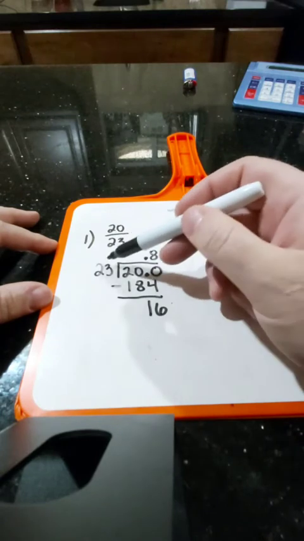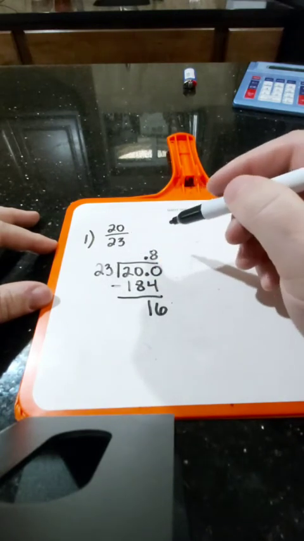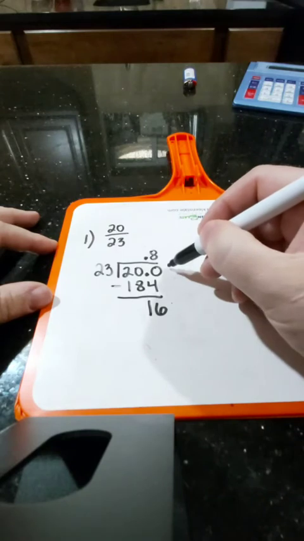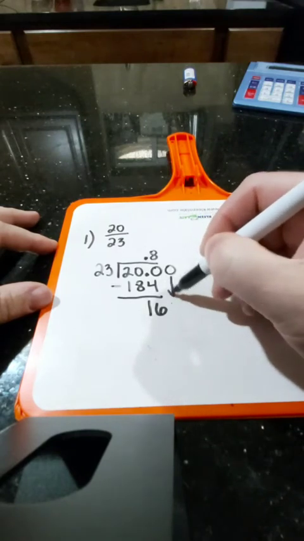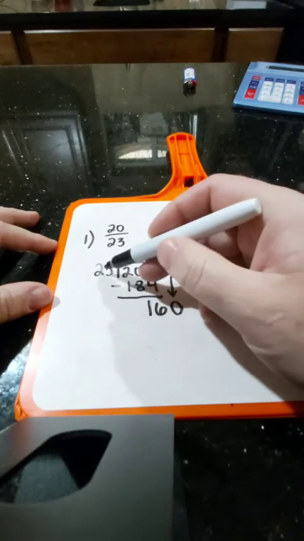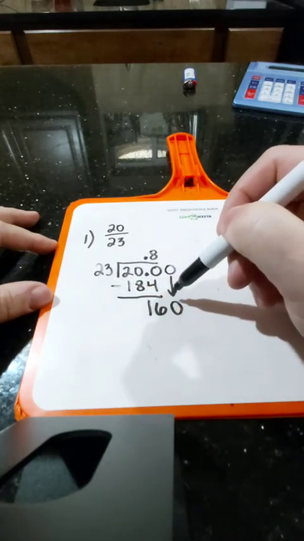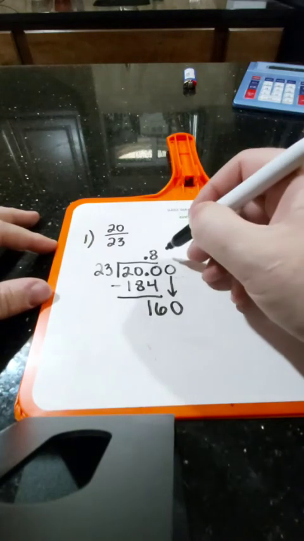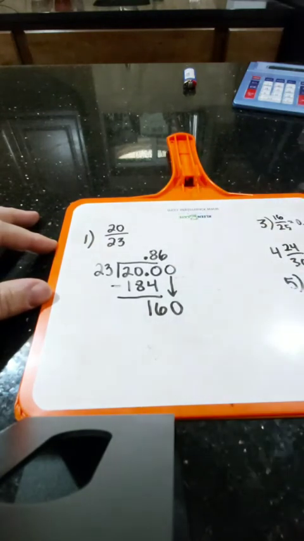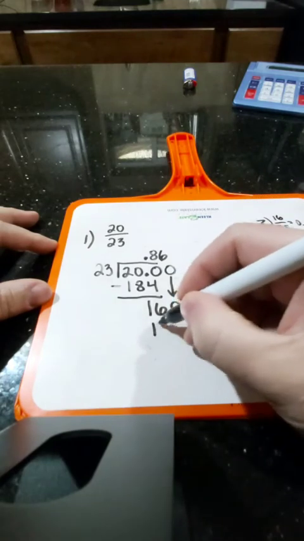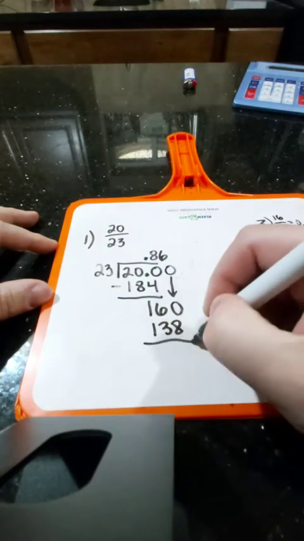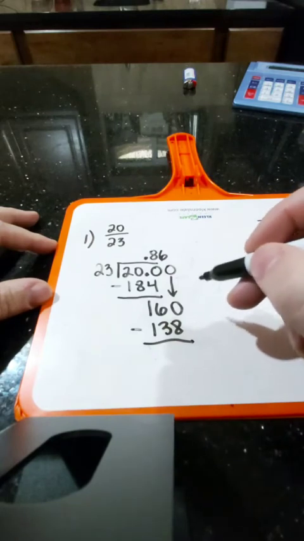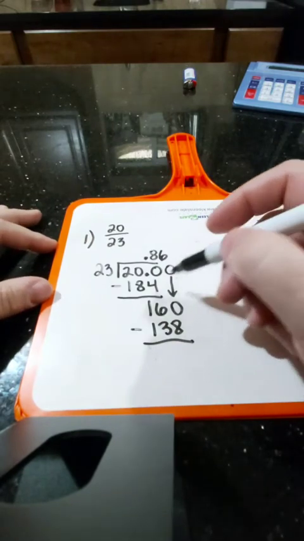So again, we have a new problem. 23 cannot go into 16. So we're going to add our 0 and bring it down. So 23 into 160. How many times can that go in? 23 times 6, I believe, is what we need. Let me double check that. 23 times 6 gives us 138, which is as close as we can get without going over. Again, we're going to do our subtraction problem, and we're going to just borrow here.